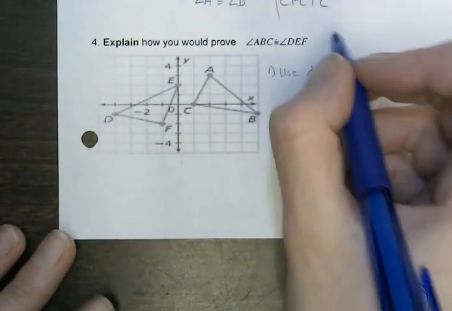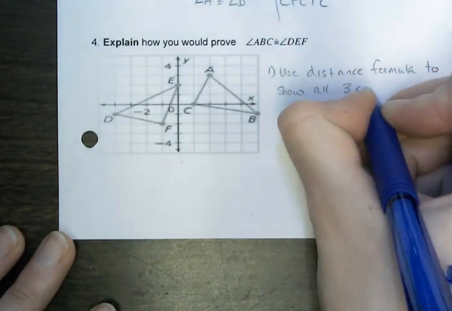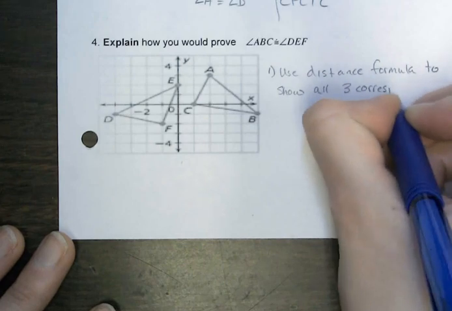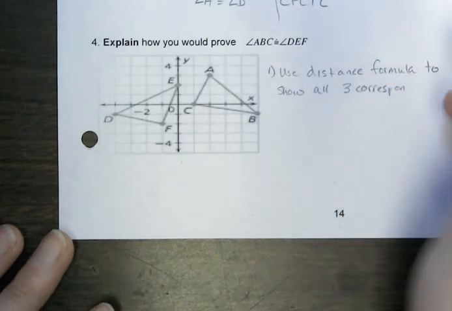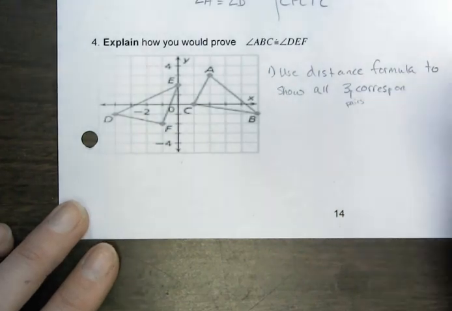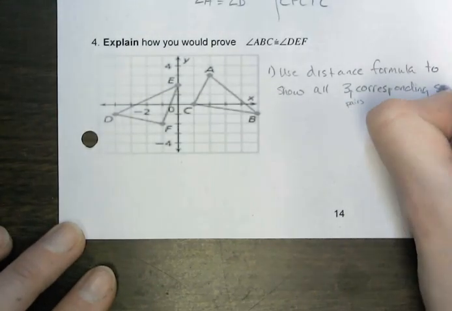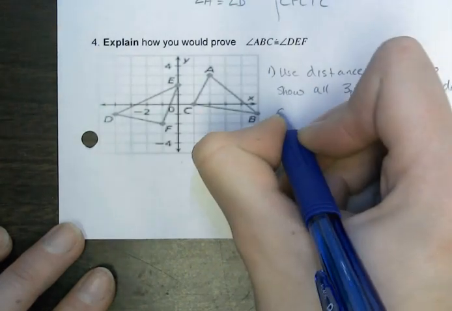So I would use the distance formula to show all three, I should say 3 pairs, of corresponding sides are congruent.